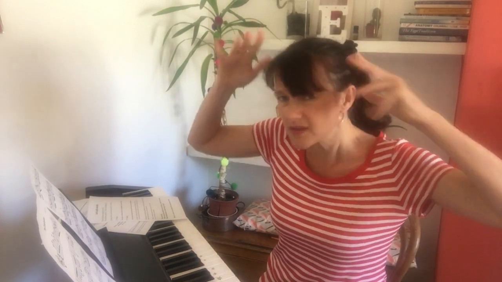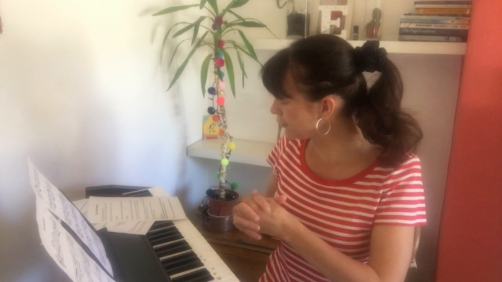Because that G chord is chord 5 in C. Okay, don't worry, don't scramble yourself. Just play your broken chords. We've been doing it all along, haven't we?